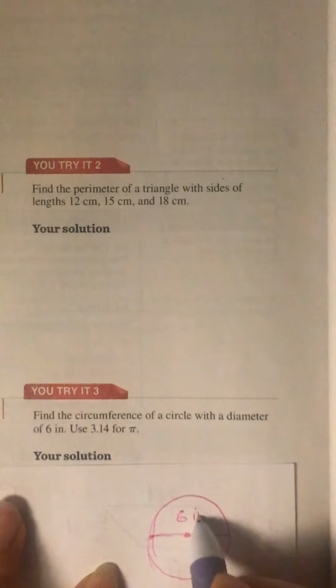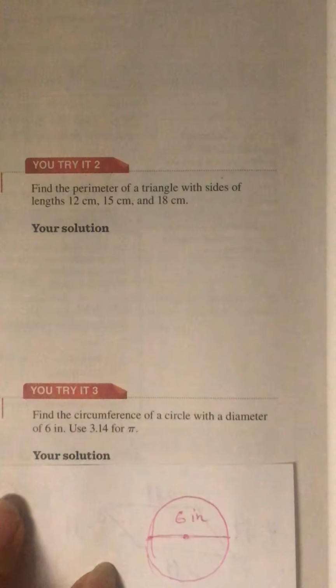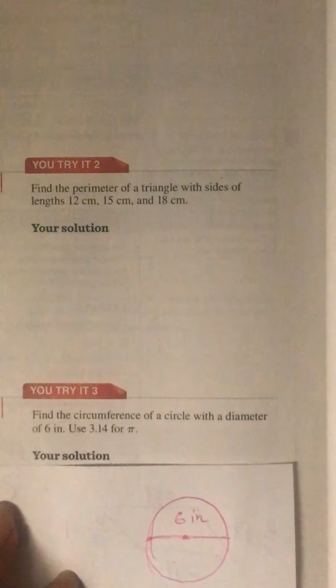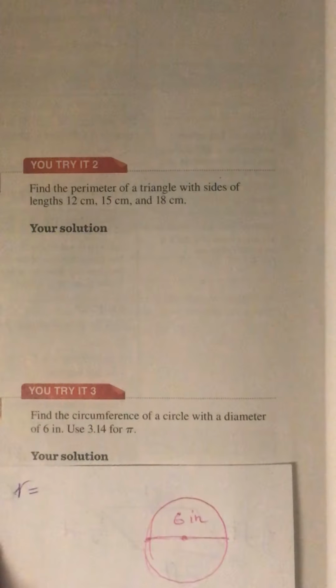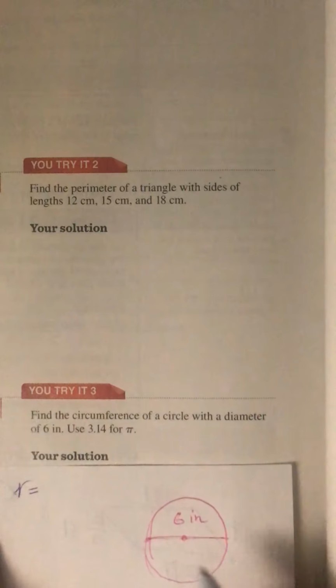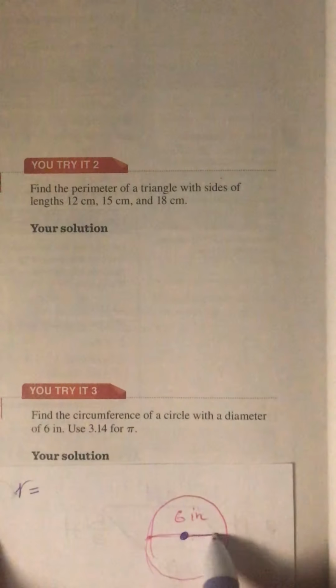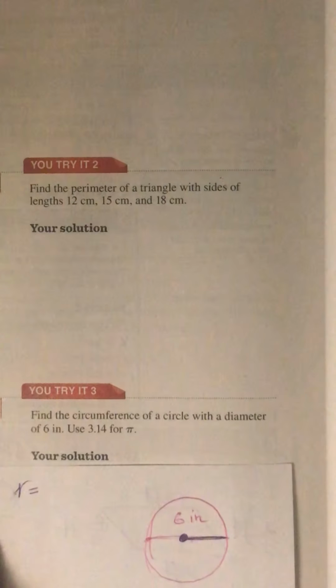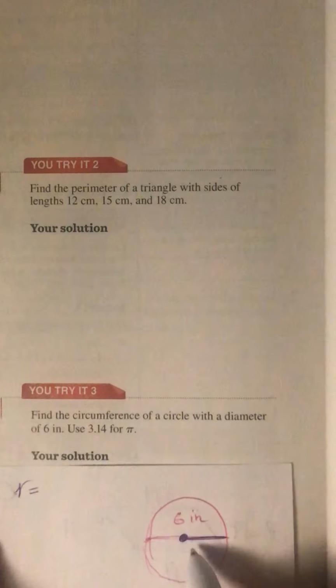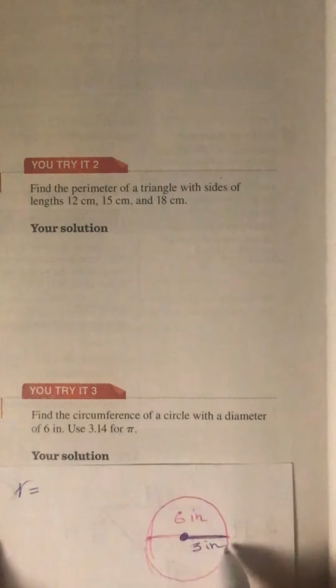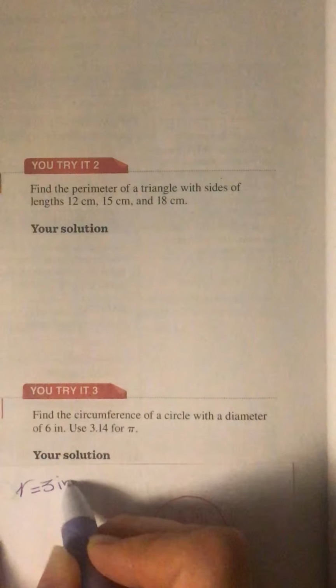That's 6 inches. What did I suggest that we find the minute we have a circle? The radius. We need to find the radius. How long is the radius? From the center to the side. How much is the radius? 3 inches. I'm going to write that one down.